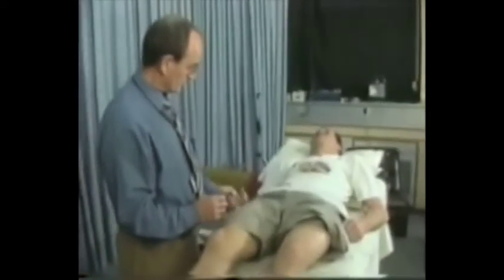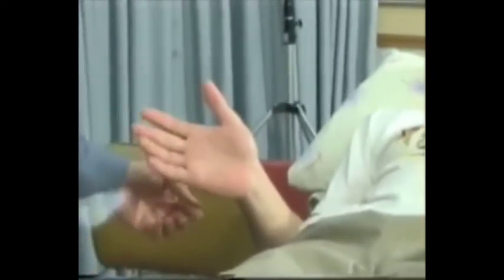Sometimes it's necessary to test for specific peripheral nerves such as the median nerve and compare that to the ulnar nerve.